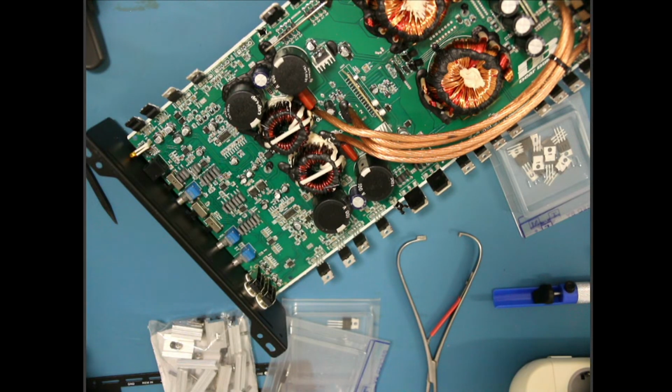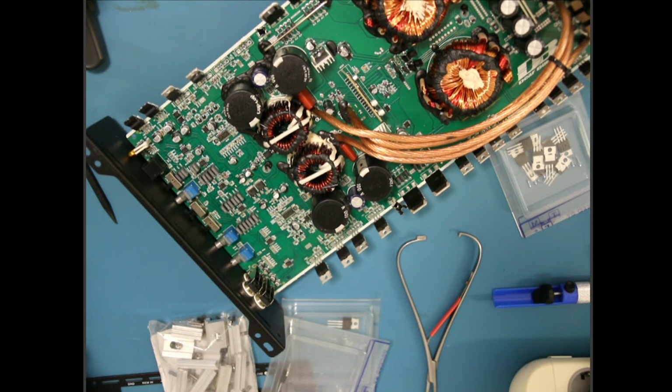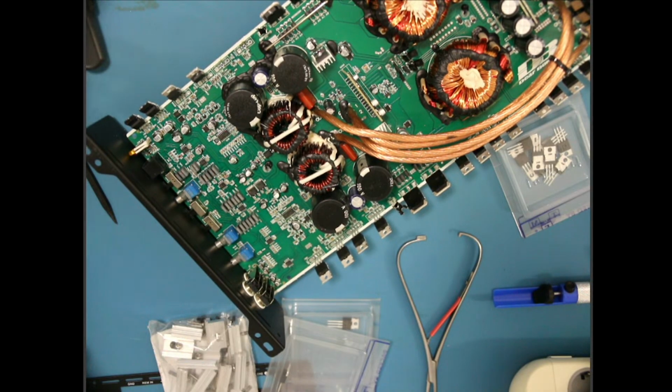Yeah, let's check these holes. Okay. And that one's not quite all the way through, but I think the legs would make it. This one's bad.